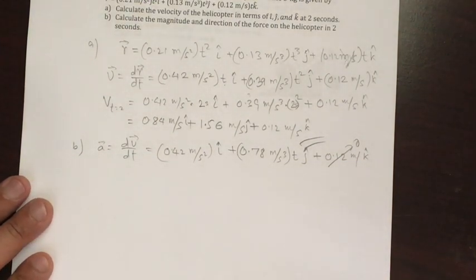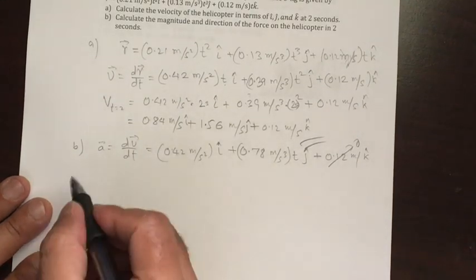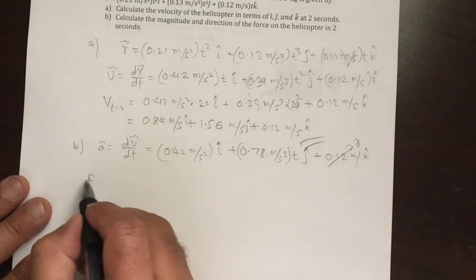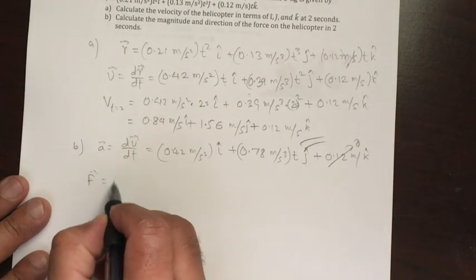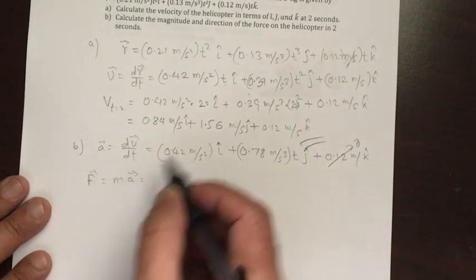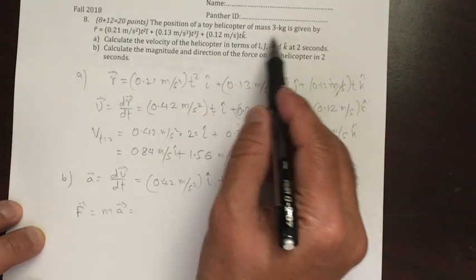or you can simply do force equals ma and multiply. So F equals mass times acceleration. So your mass is what? Mass is given here, 3 kilograms.